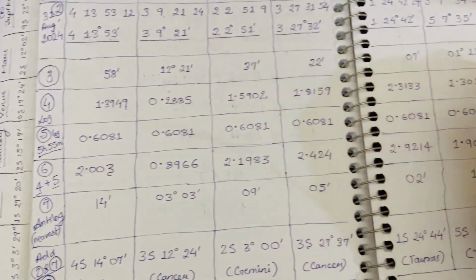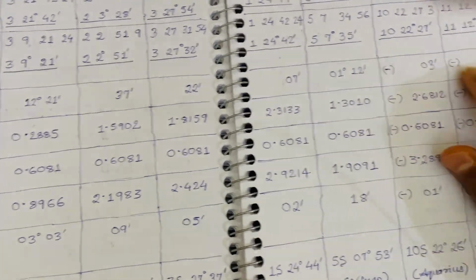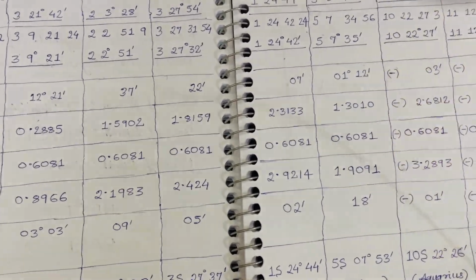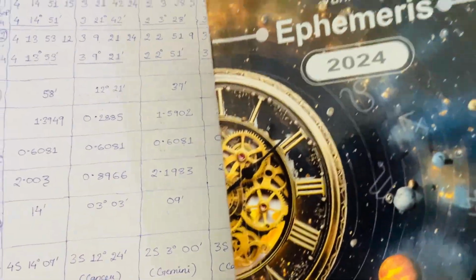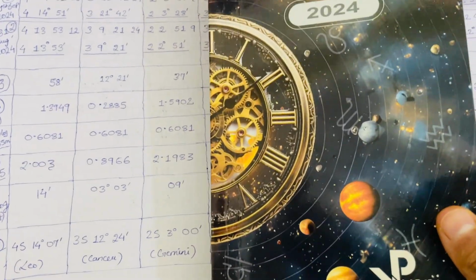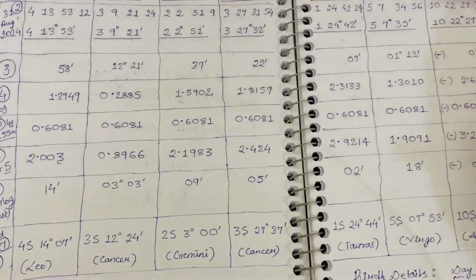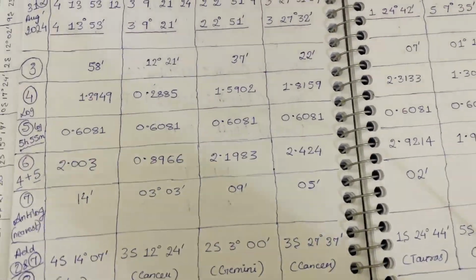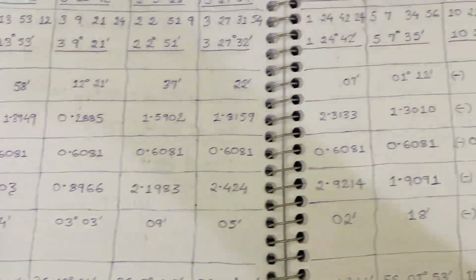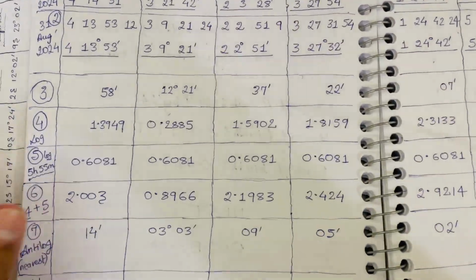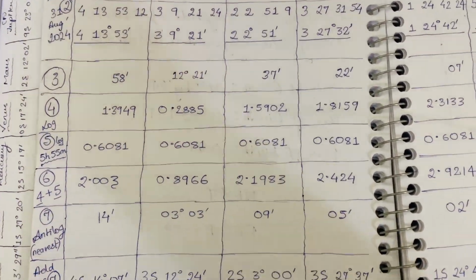So step 4 was finding the log value of our step 3 values, and we are using Vani's ephemeris book. The year will depend on the year of birth, and we are using these values. Okay. So our step 4 is also now complete. Let's come to step 5.